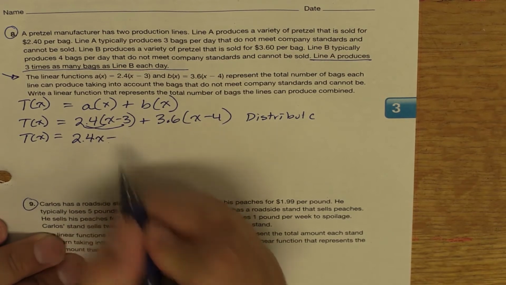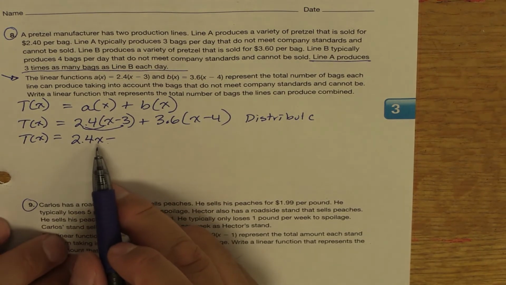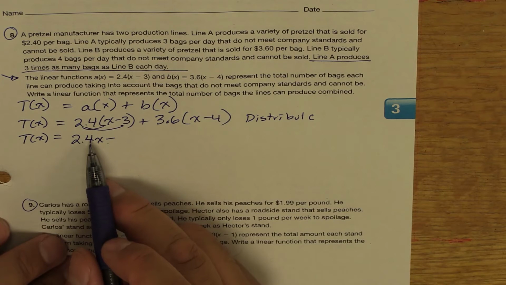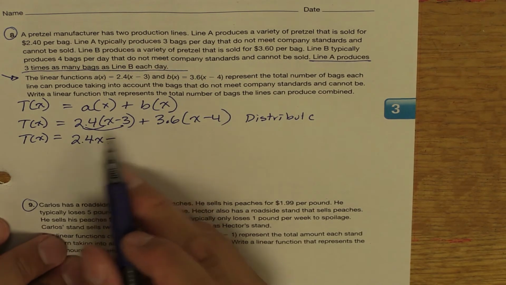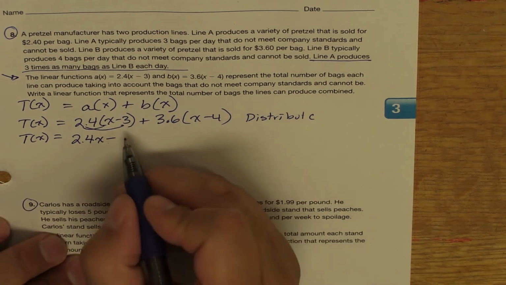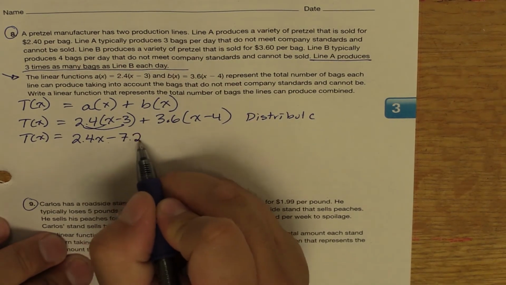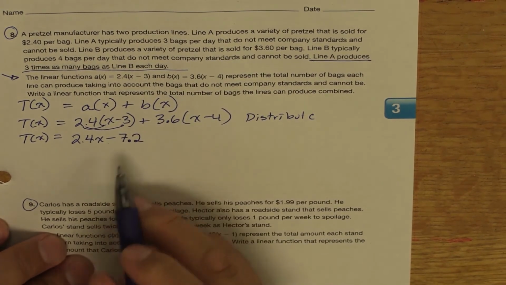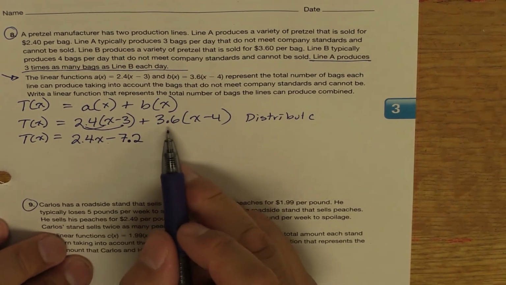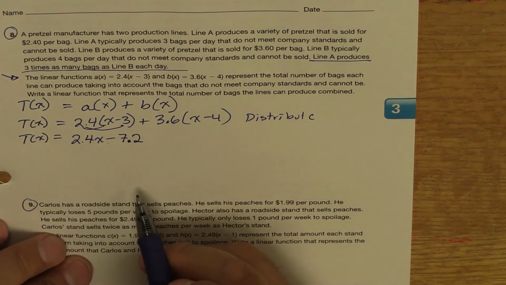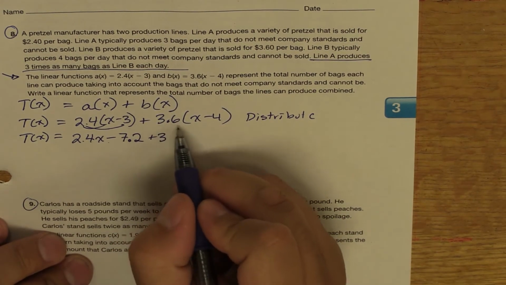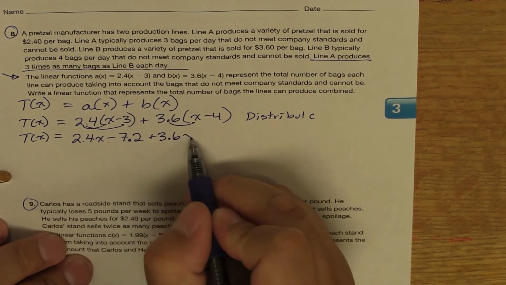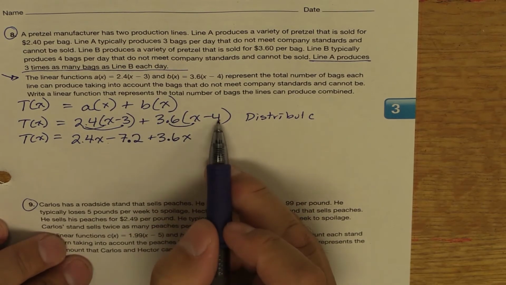That'll be 2.4x minus, oh man, I'm going to fail right here. What's 2.4 times 3? It's 7.2? Yeah, Mr. Pabani's a math beast too. He helped me out. Let's see if you could do it, Mr. Pabani, what's 3.6 times 4? Hold on, let me see if I could do that. So I'm going to take 3.6 and multiply by x. That's 3.6x. What's 3 times 4? That's 12.